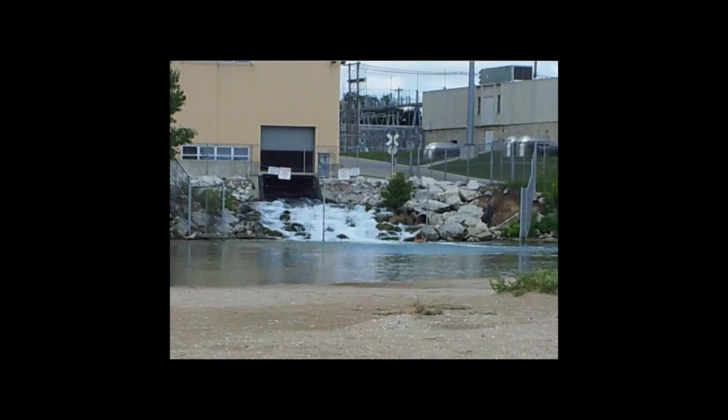Here's another one. This is at a power plant. This beach is called Warm Waters. I don't know if you can tell why. Again, lots of pooling. This is not Lake Michigan yet. You have to actually go pretty far out before you hit the lake.